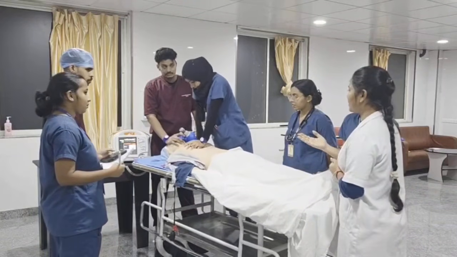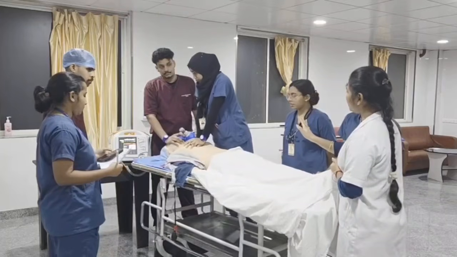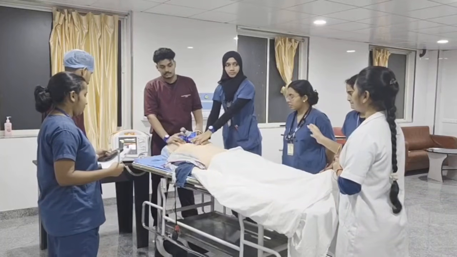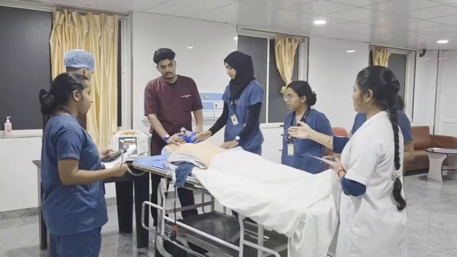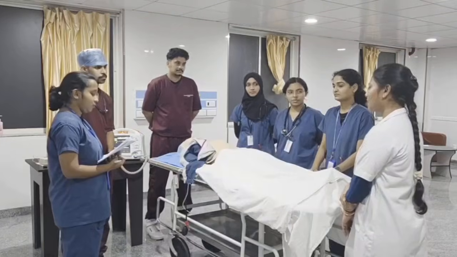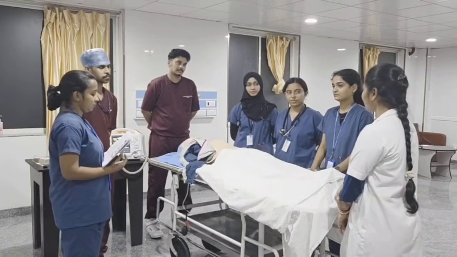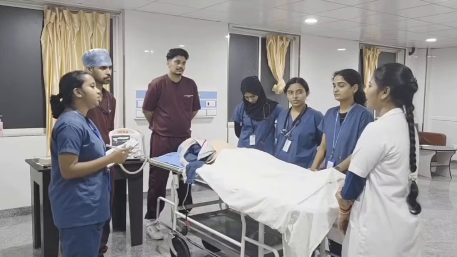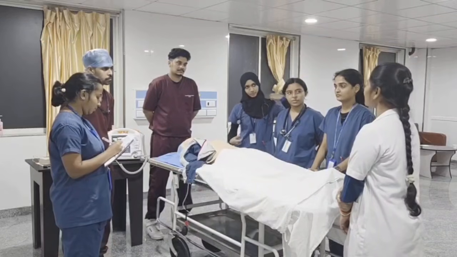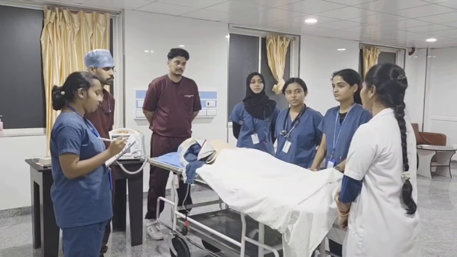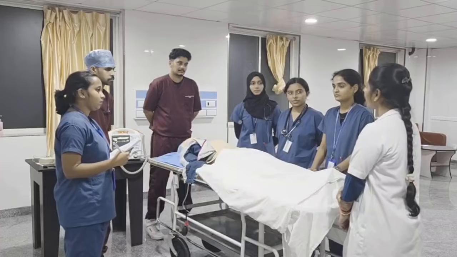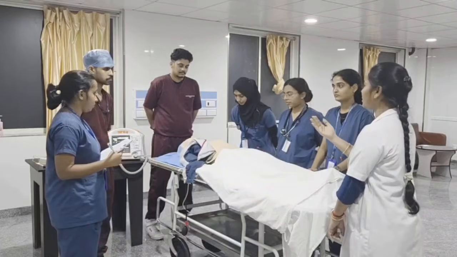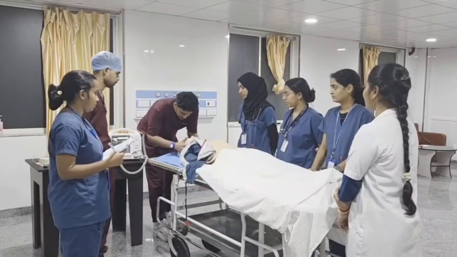So the rhythm has changed. Could you pause compressions? Could you check for pulse? Pulse is present. Well done team, we have achieved return of spontaneous circulation. Now we can proceed with the post-cardiac arrest care protocol. First we are supposed to assess the airway of the patient, as we have not intubated during the resuscitation scenario. Now you can intubate the patient and secure the airway.